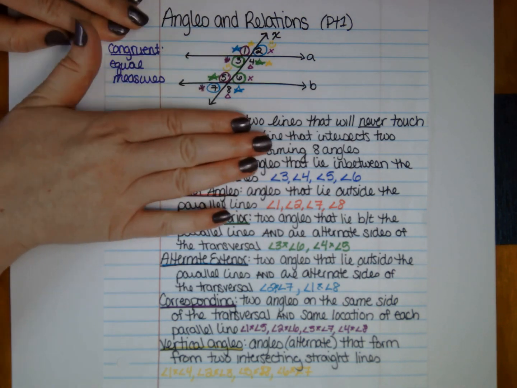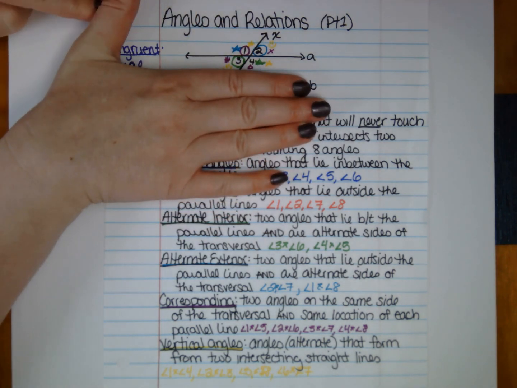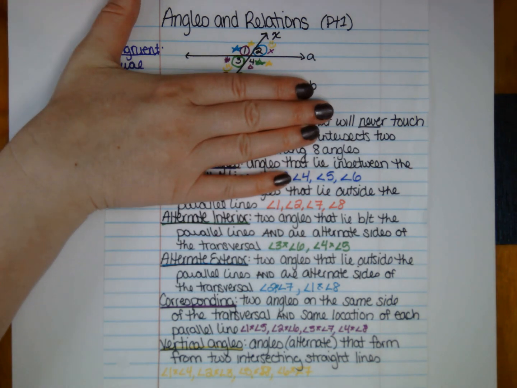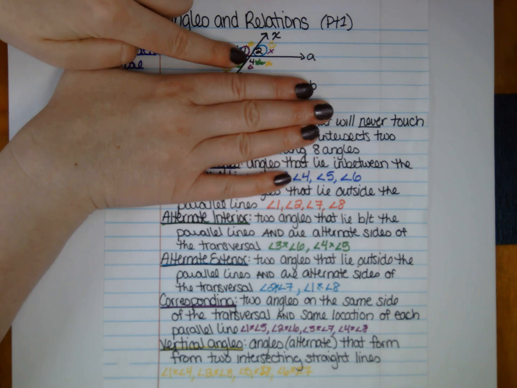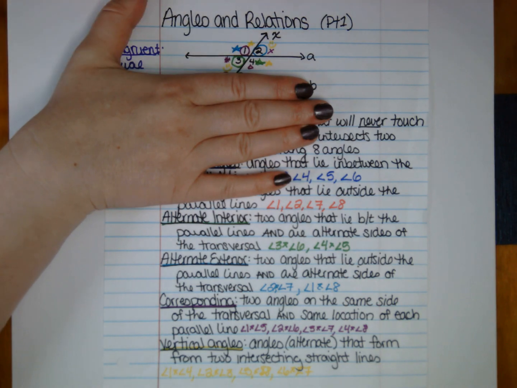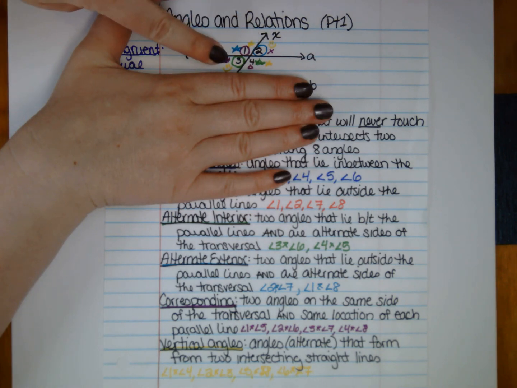If I look just at line A and transversal X, at that intersection, 1 and 4 would be vertical. They're directly opposite, or catty-corner. So those would be a pair of vertical angles. And we have 2 and 3.